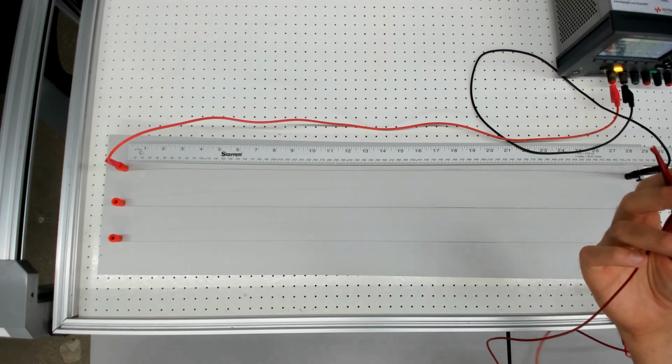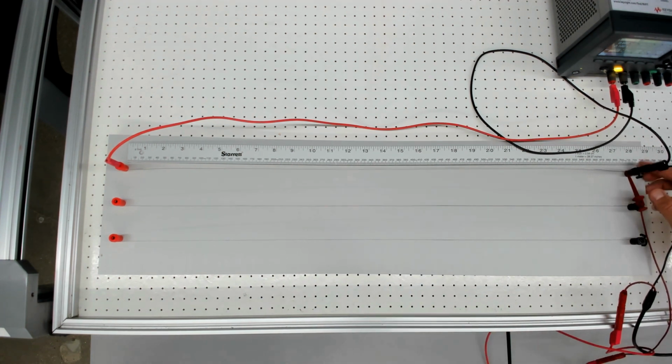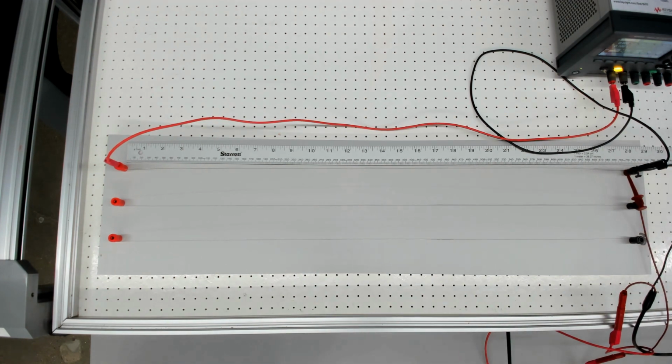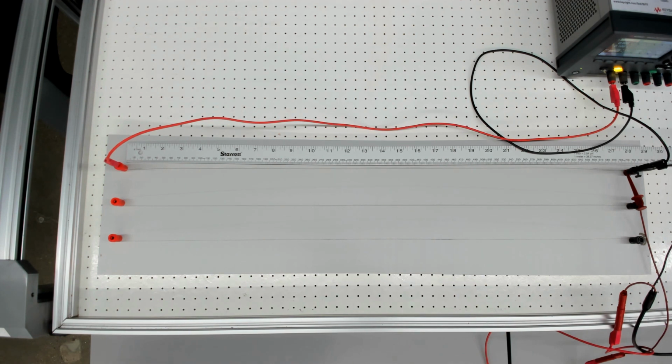And then we're going to take our little test clip here, and we're going to hook that up to the wire as close as we can get it to the black end. So we're going to start from this end and work our way over, and we're going to say that that's essentially 0 for this first measurement, the length of the wire we're measuring, since that's as close as we can get it to that wire on that end.